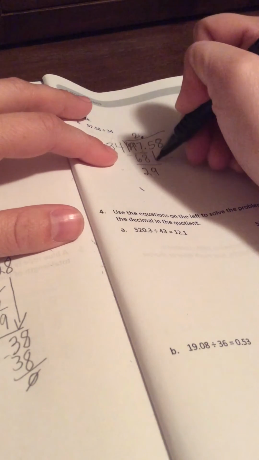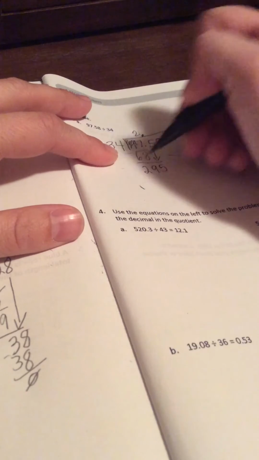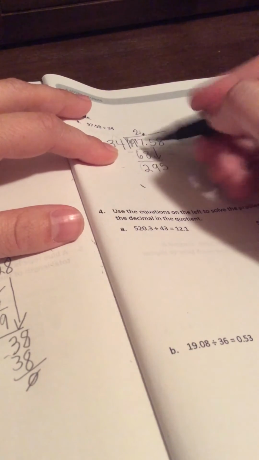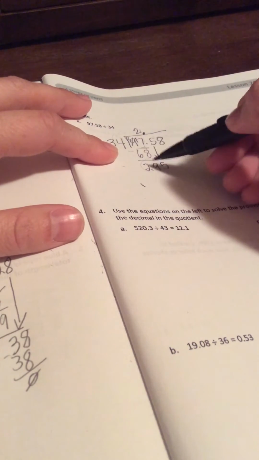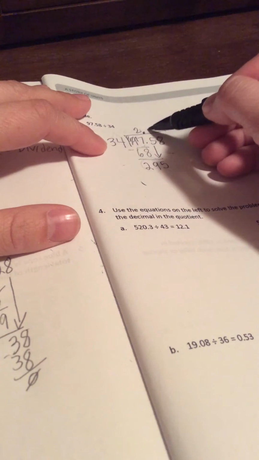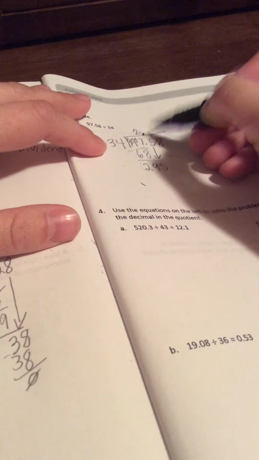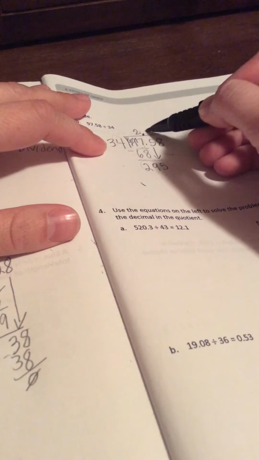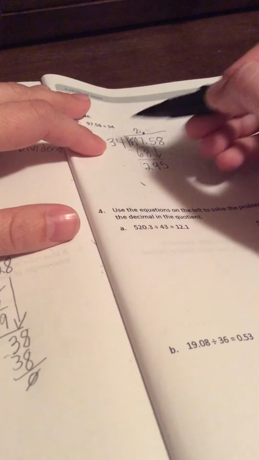And now we're going to bring down our 5. And we basically took this 29 and put it over into the tenths place, so it's really 295 tenths. And we're going to be putting our answer in tenths because it is tenths. This is 295 tenths, so our answer will go in our tenth spot.